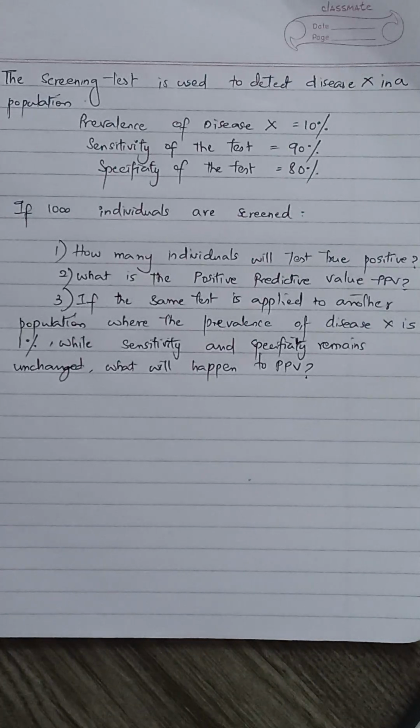Hello all. Today I want to discuss a question from Biostat. I haven't added it as an MCQ. I want to just discuss certain concepts that we have in Biostat, especially regarding the relation between sensitivity, specificity, prevalence, positive predictive value, and negative predictive value. We'll see the formulas and how they're related.